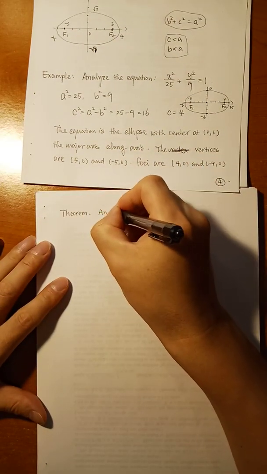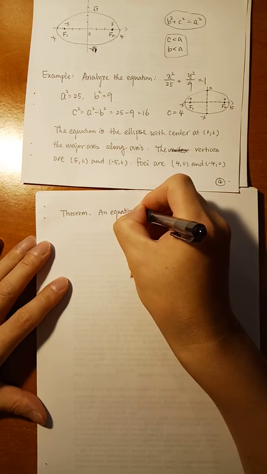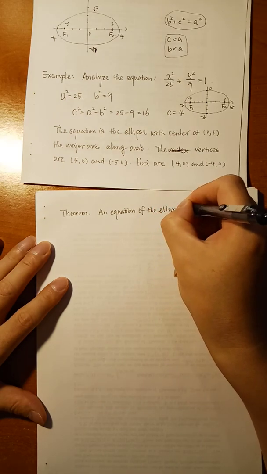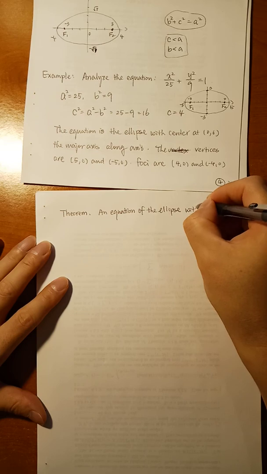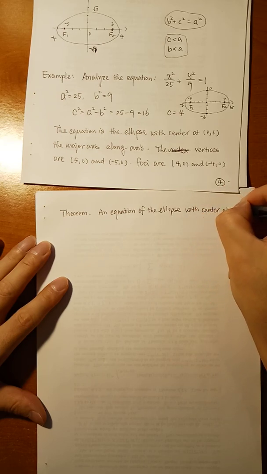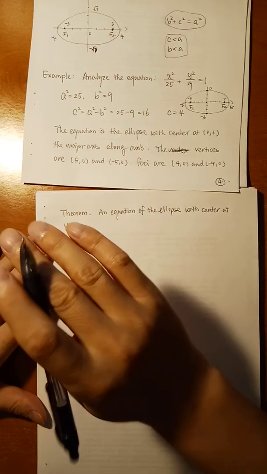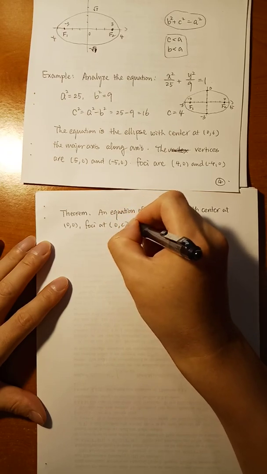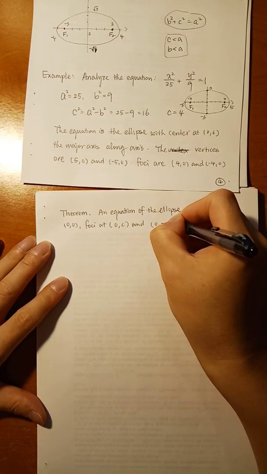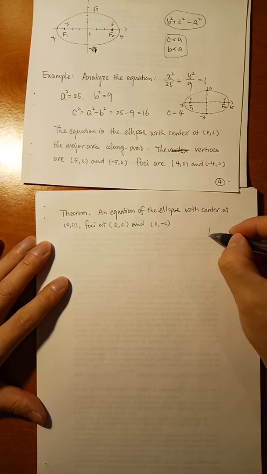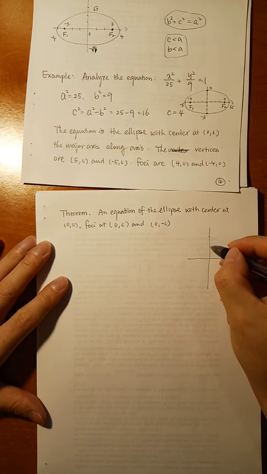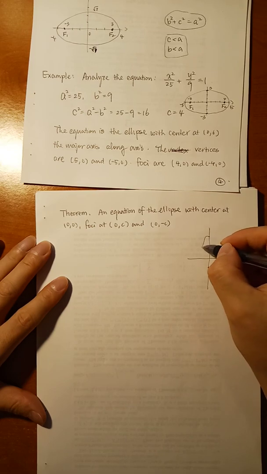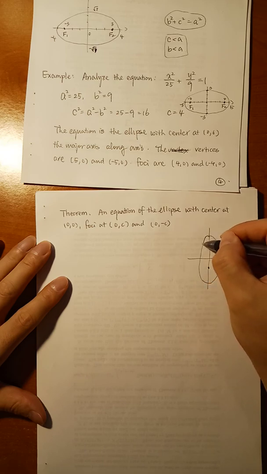An equation of the ellipse with center at 0, 0. At this moment, the center is always at the origin. Foci at 0, c and 0, negative c, along the y-axis. This time it's vertical, something like this.